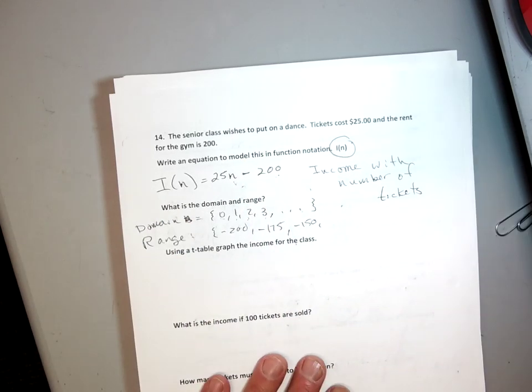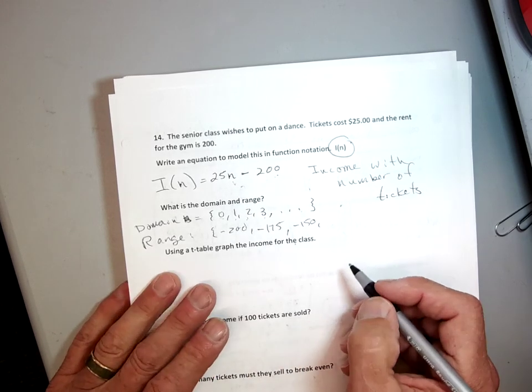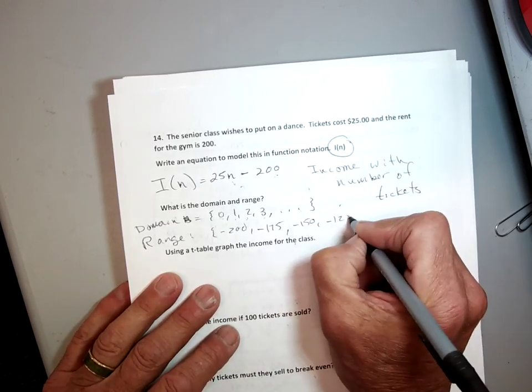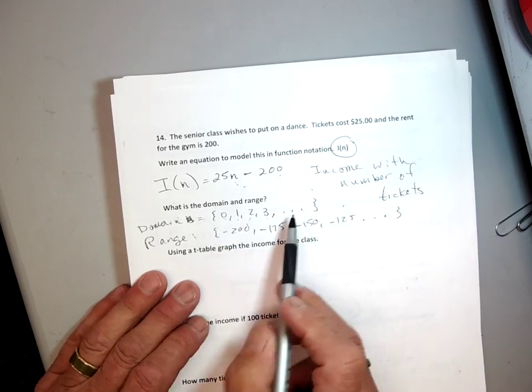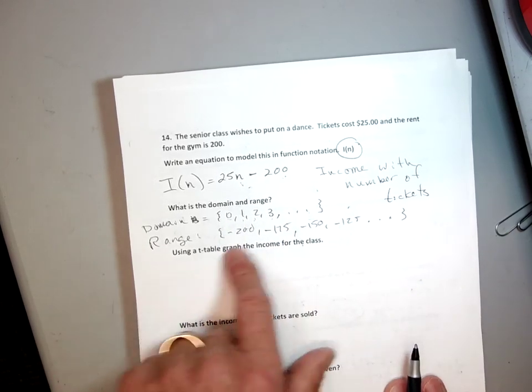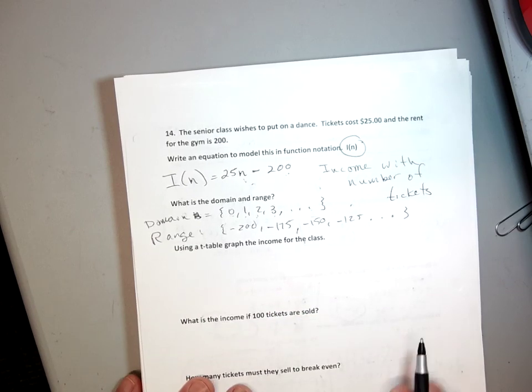I've got to sell a few tickets before I break even. So negative 125. These are my range. This is my number of tickets. That's my income. Using a T-table, graph the income.